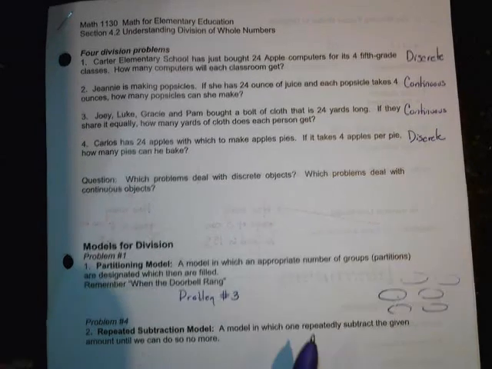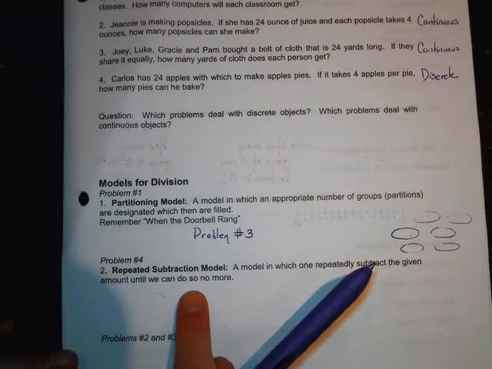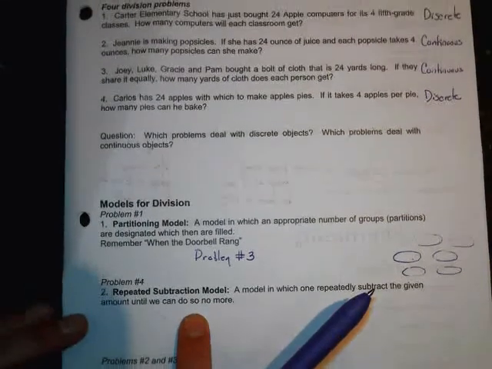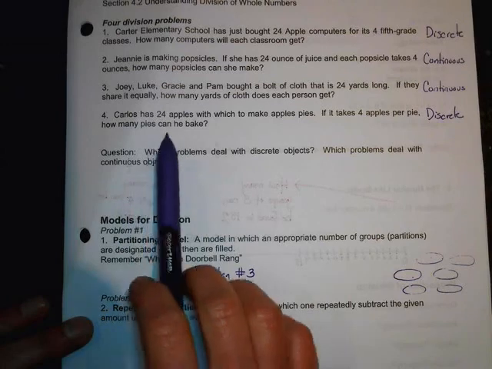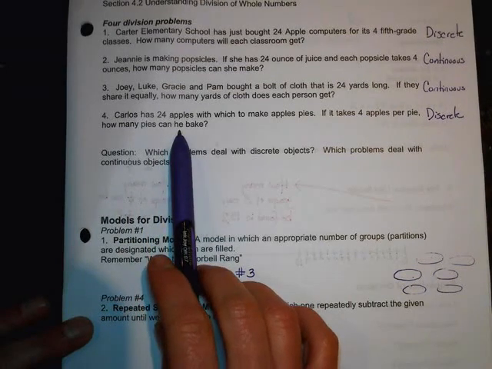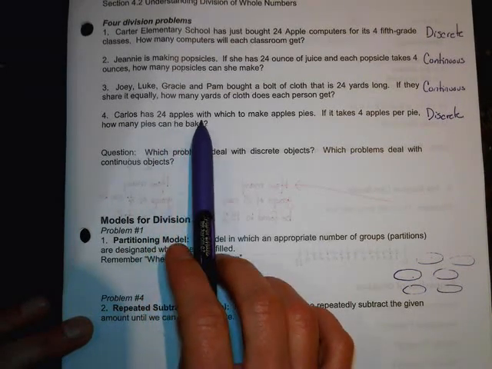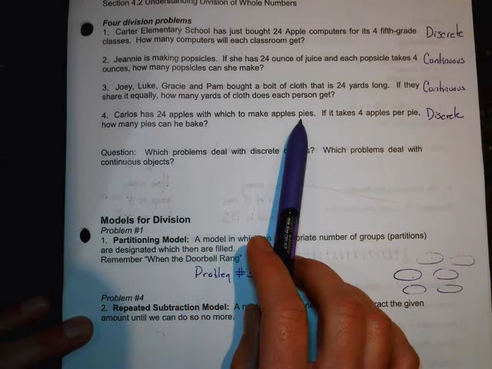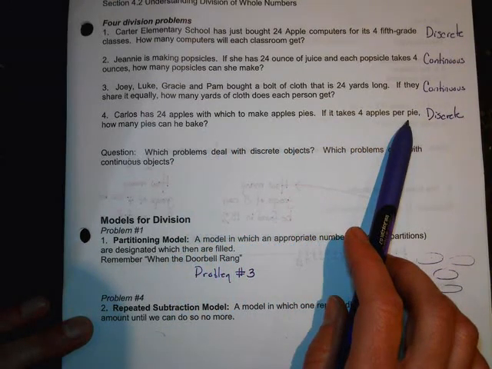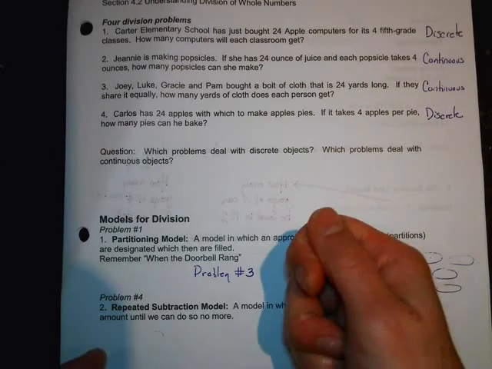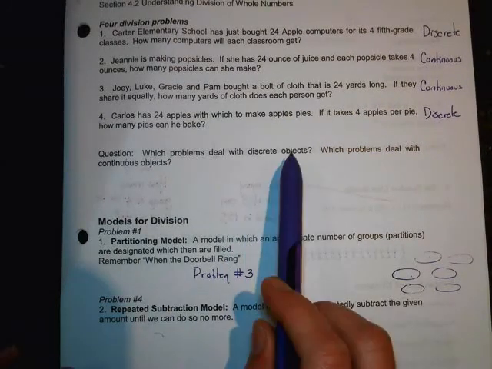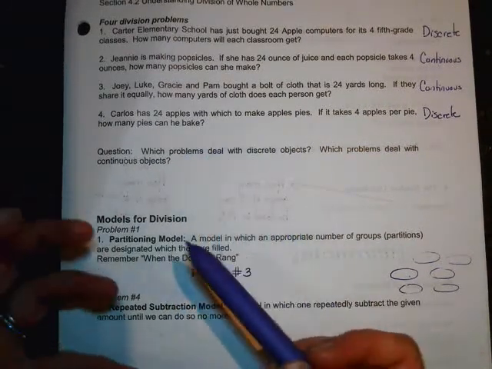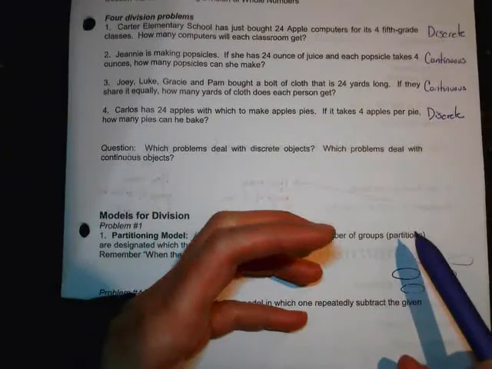All right? So the repeated subtraction model is like problem number 4. It says Carlos has 24 apples with which to make pies. It takes 4 apples per pie. So how many pies can he bake? Do you see we don't put the pie plates down ahead of time? We don't do that. We say, okay, we've got 24 apples. Let's scoop up 4 apples, and then we can put them in a pie plate and say that's 1 apple pie. And then we look over and we're like, oh, we got more apples.